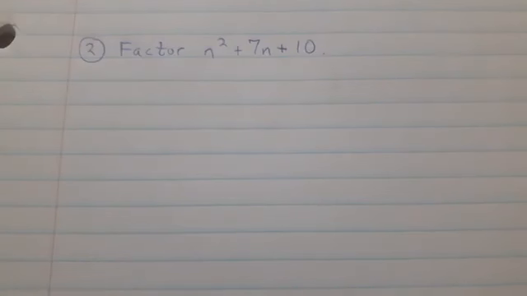Now we're finally going to look at some factoring problems, and as we go through them, I'm going to be talking a lot about how to choose the correct signs. Because even if you have the correct numbers, if your signs are wrong, your entire answer is wrong.